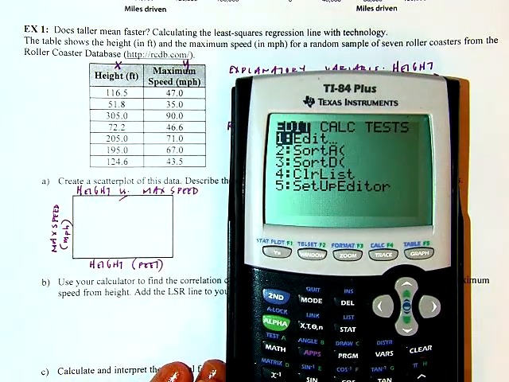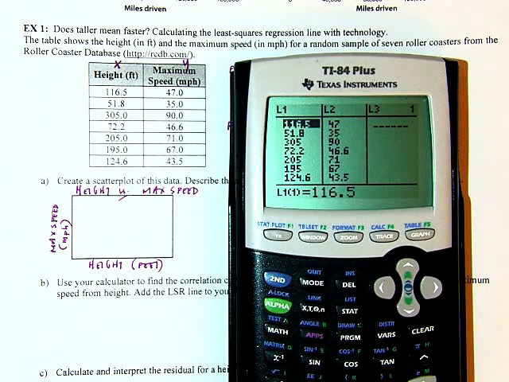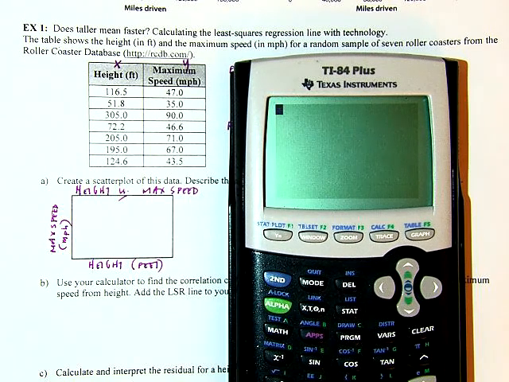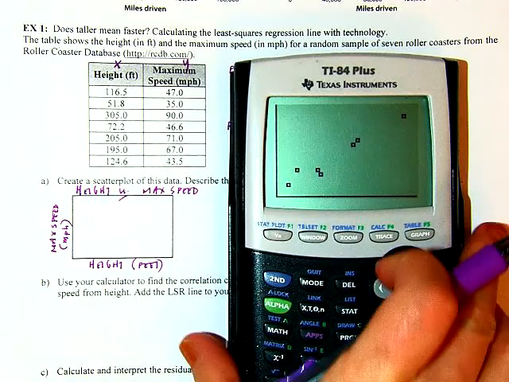Let me show you. I would like you to catch up to me. Maybe hit pause, type in your data, make sure we match, and then unpause, and let's make our scatter plot. Here I'm going to quit out. There we go. I want to make my scatter plot. I'm going to do zoom 9, and this is what I come up with. This is what the data looks like. I'm going to sketch that on my paper right now.